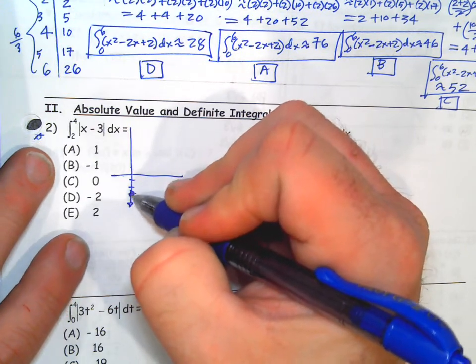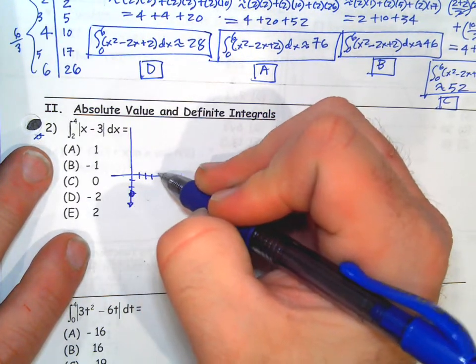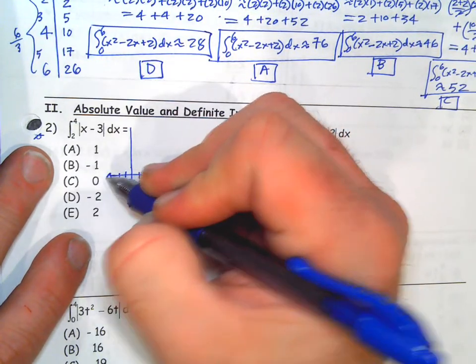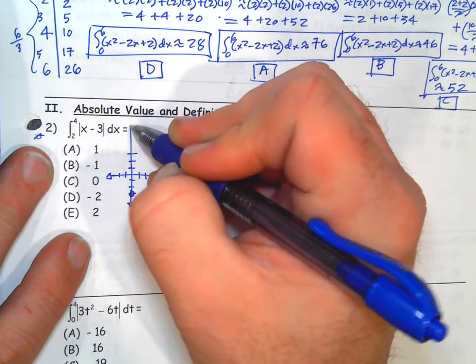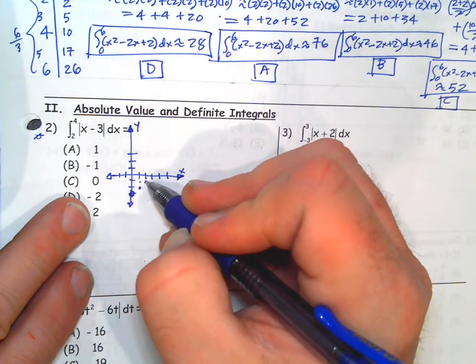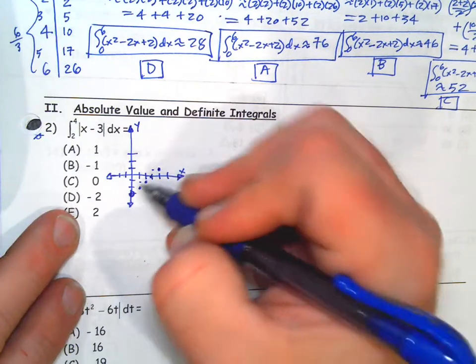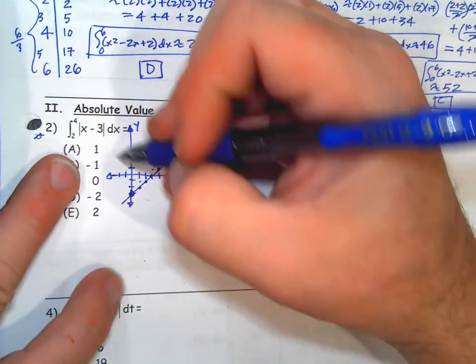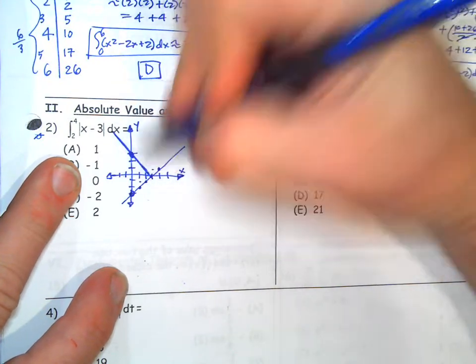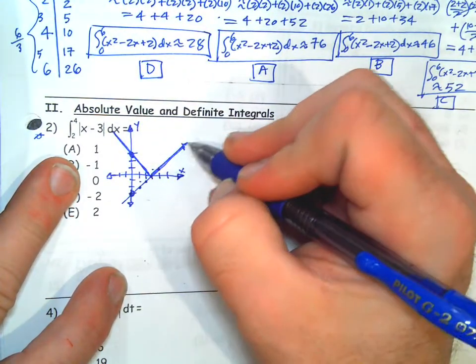So -3, slope of 1, up 1, over 1, up 1, over 1, up 1, over 1, up 1, over 1. But then the absolute value flips the negative part up. So that's the actual graph.